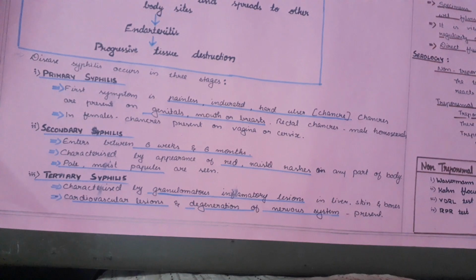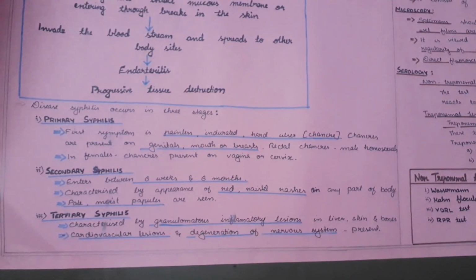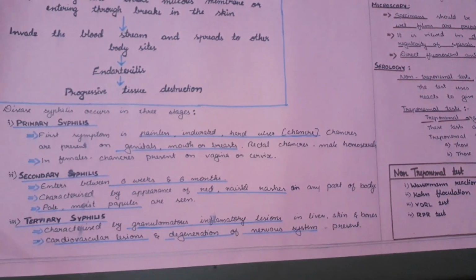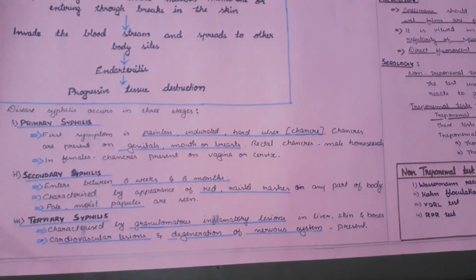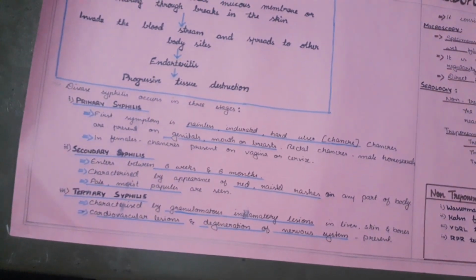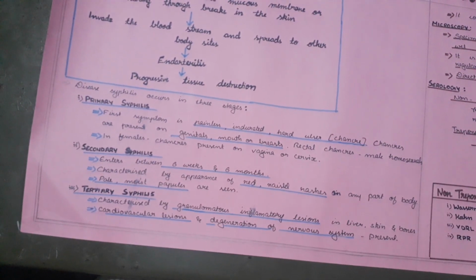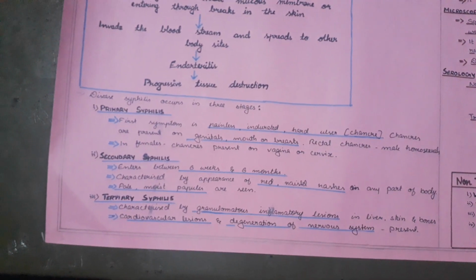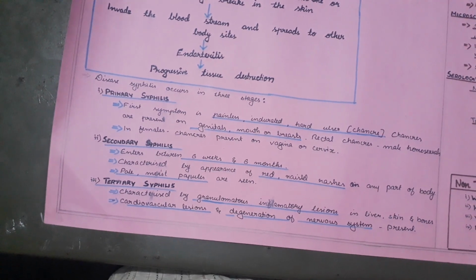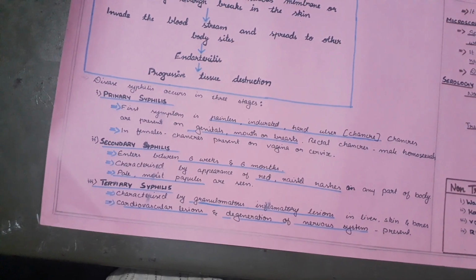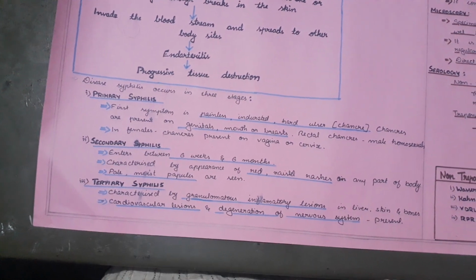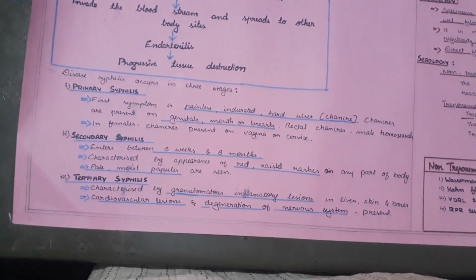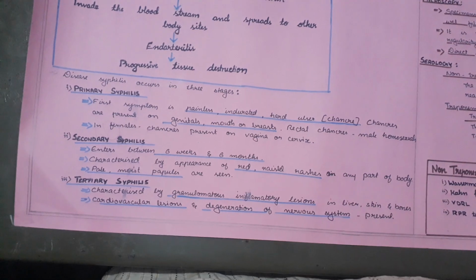Secondary syphilis. It sets in between 6 weeks and 6 months. It is characterized by the appearance of red raised rashes on any part of the body, including palms and soles of the feet. It also has pale moist papules seen on the body. Tertiary syphilis. It is characterized by granulomatous inflammatory lesions present in the liver, skin and bones. Cardiovascular lesions and degeneration of the nervous system are also observed.